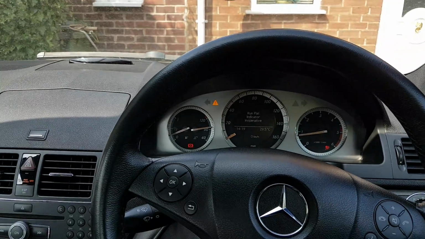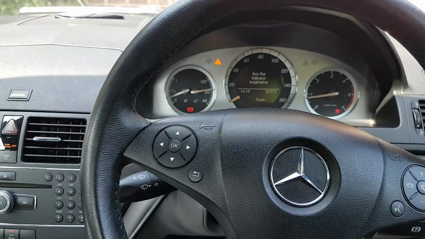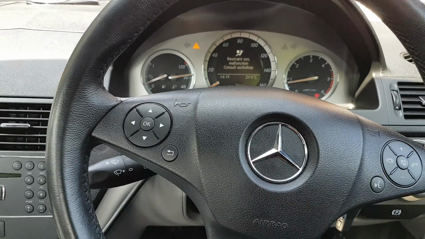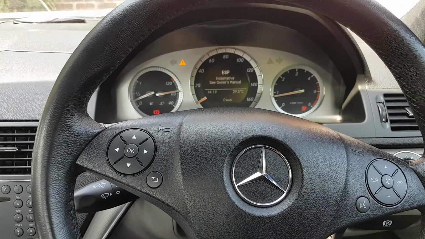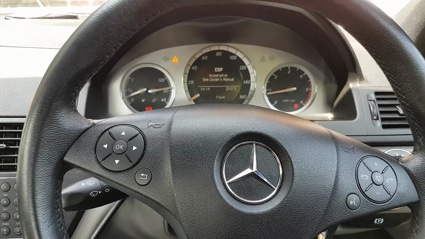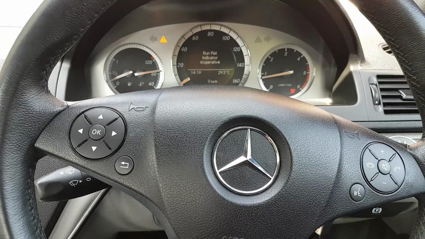Okay, I just went for a quick drive at the end of the road and came back, and the car is driving spot on. It was not a long drive, I know, but the car is pulling absolutely fine. I couldn't see anything wrong with it. Like I said, I couldn't drive the car to high revs or anything like that, but it drove fine.